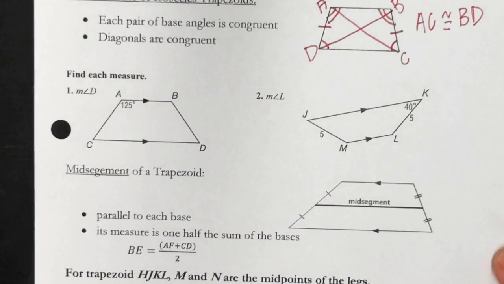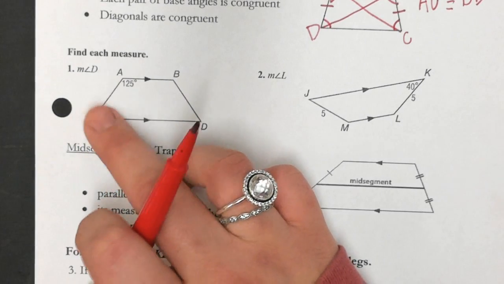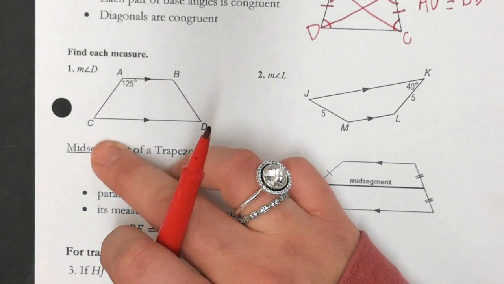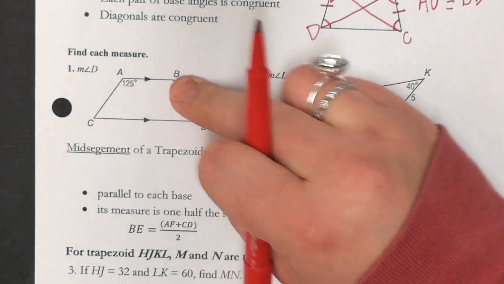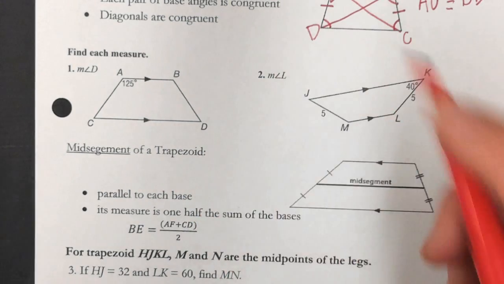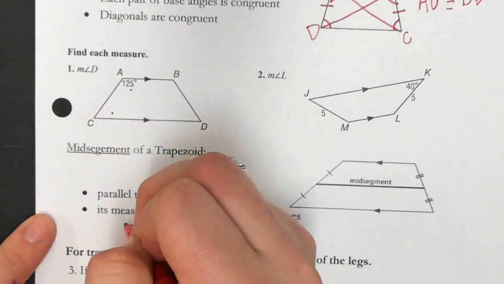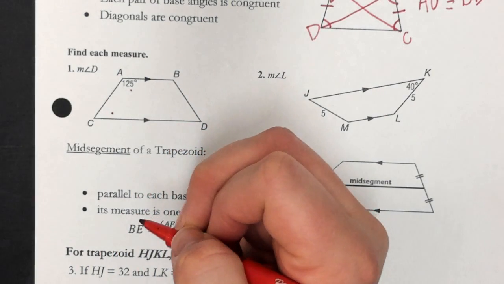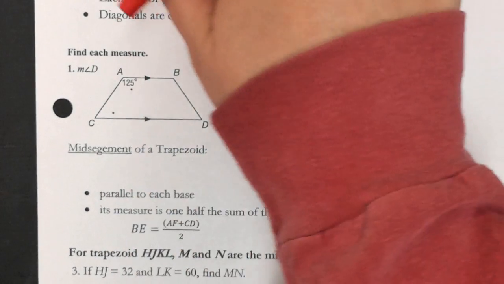All right, let's do two practice problems. Are these isosceles? Number one? No. If I don't know it, I can't assume it. All I know is that it's a trapezoid because there's one pair of parallel sides. So, in a regular trapezoid, this and this have to add up to be 180.